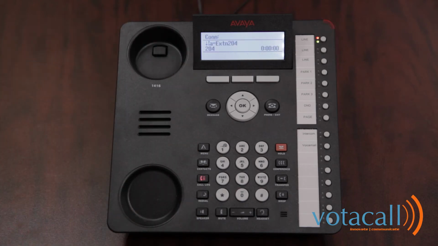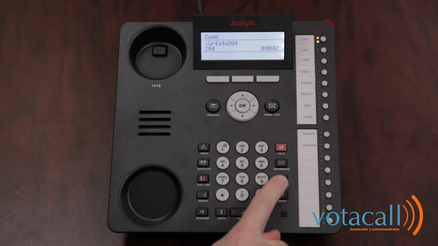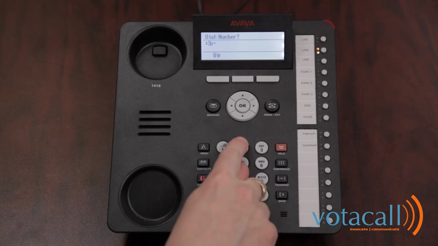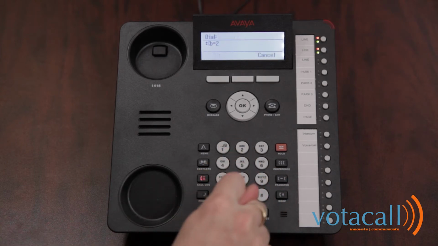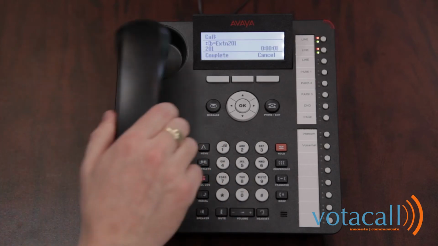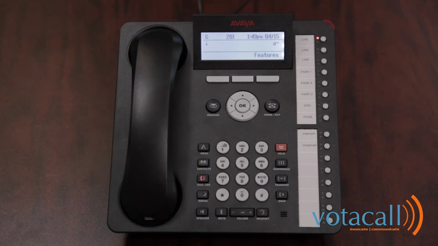We answer that call. We press our transfer key and send it to extension 201. And we hang up the phone call. We've now transferred that call. The other ways to do that would be to press complete or to hang up the speaker if we were on speakerphone. The next kind of call we'll do is what's considered to be an assisted call.